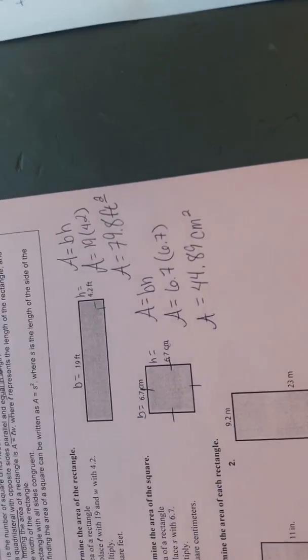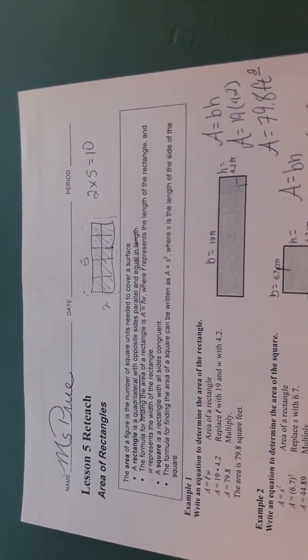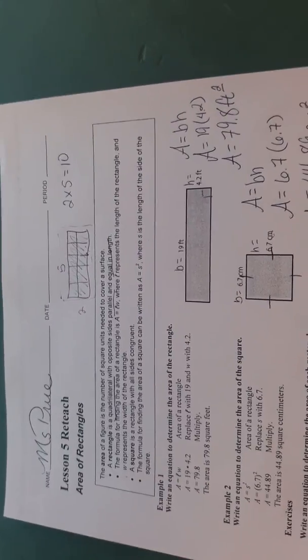All right, so that's 2 examples of how to find the area of rectangles. If you need more examples in class, let me know.